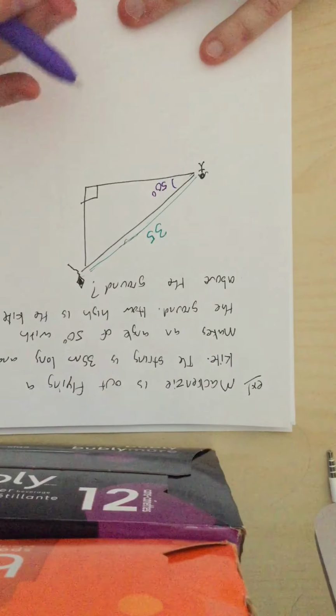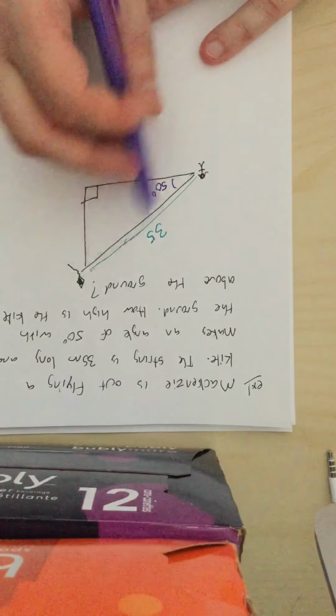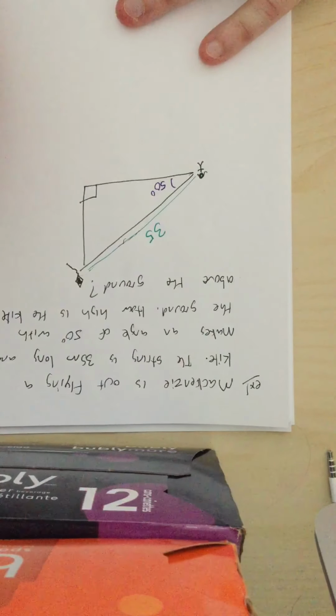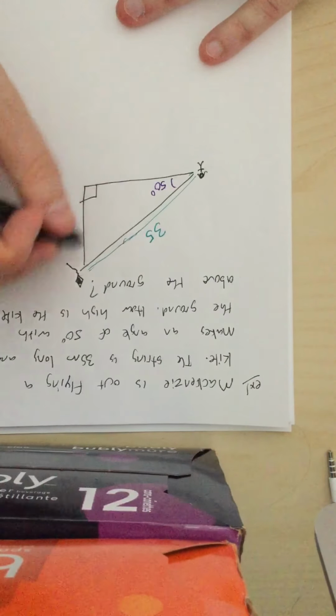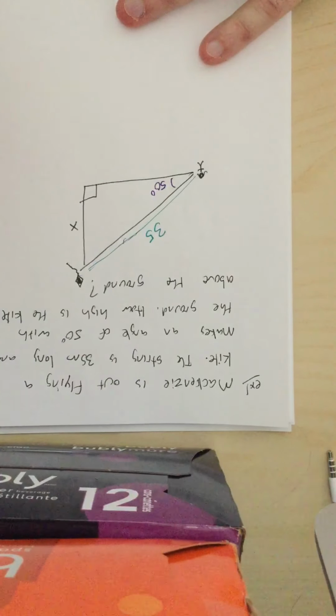Now I could have said that the angle of elevation of the kite was 50 degrees, and that would have been the same thing. The angle of elevation would have been 50 degrees as well. But in this case I explicitly said it was between the string and the ground. And then the question is, how high is the kite above the ground? The height of the kite above the ground is this thing over here, and that's the one we don't know. So we're going to call that an x.